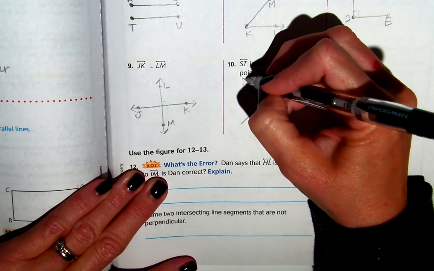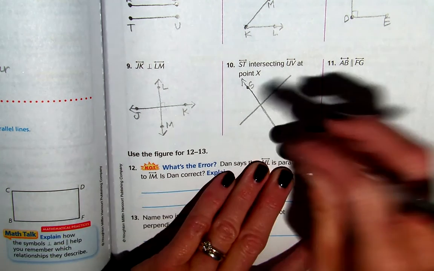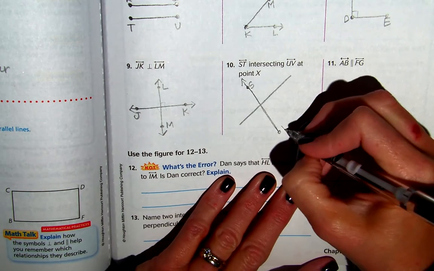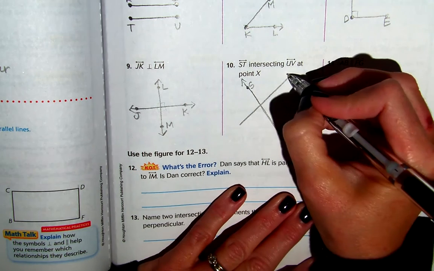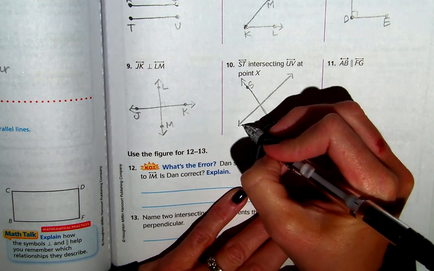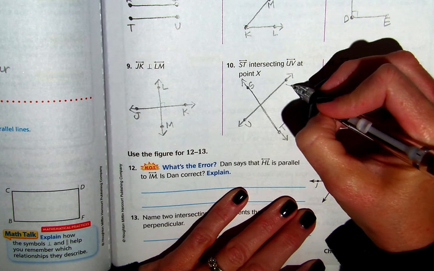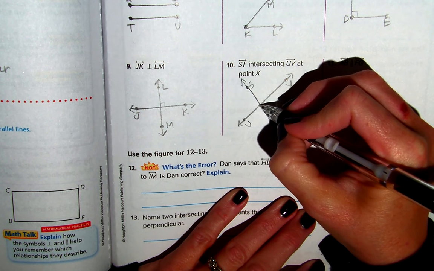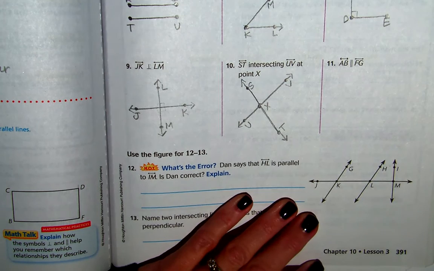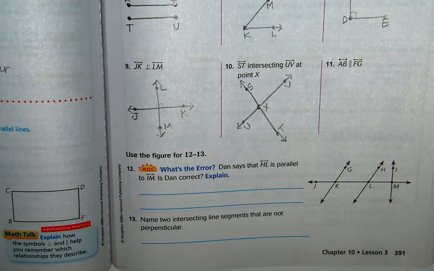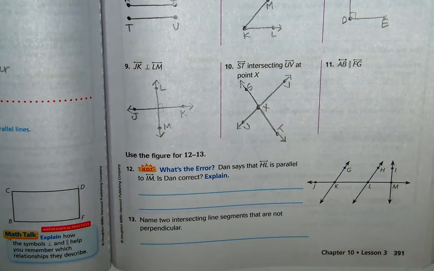This line could be my line ST. If I do label that T, then I need to come on down and draw my line. So that continues on. And this line continues on. And it is U, V. And then this is the intersection, and I'm going to label it X. The intersection is, of course, where those 2 lines meet and cross each other. So that is one way that that could look.